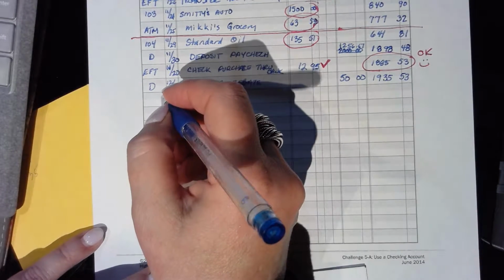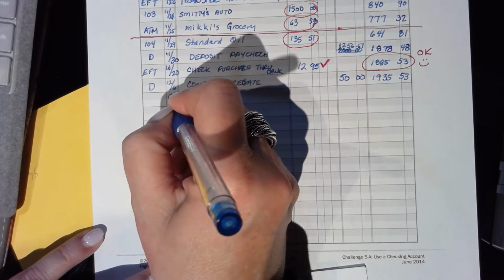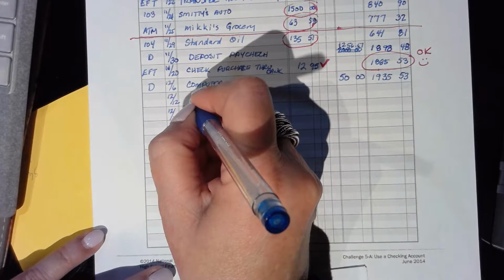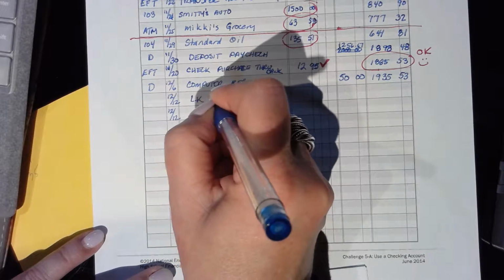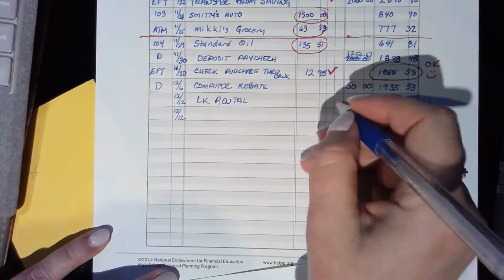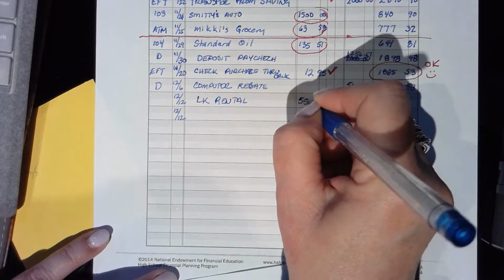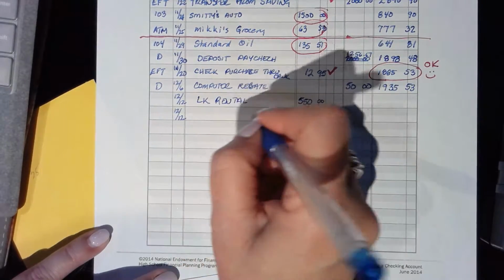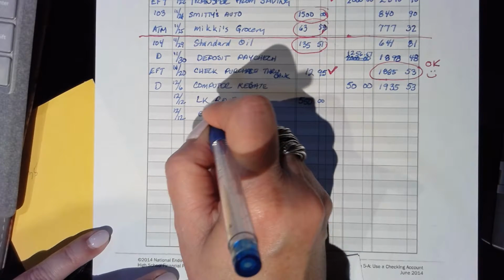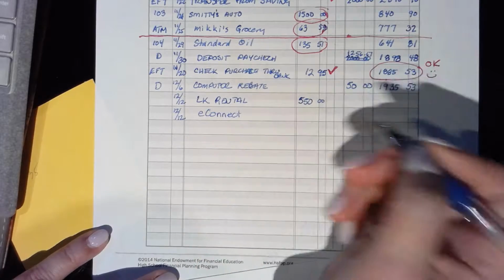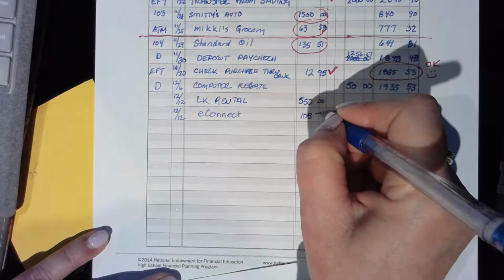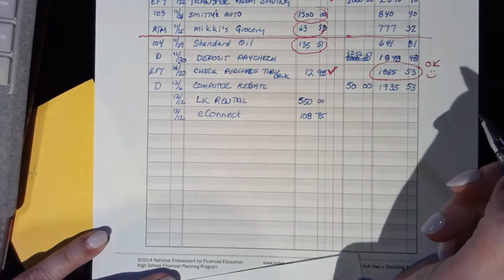So on the 12th, my rent comes through. And that is a payment for $550. And I pay my internet bill. Right.